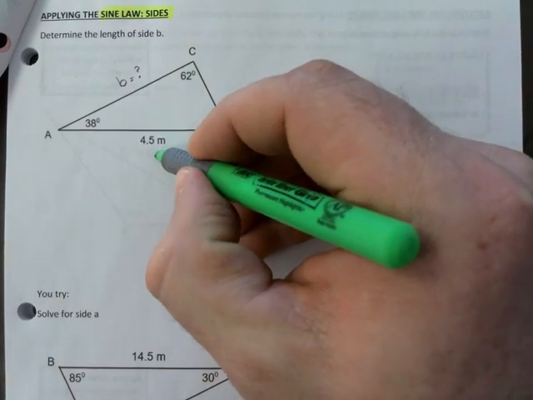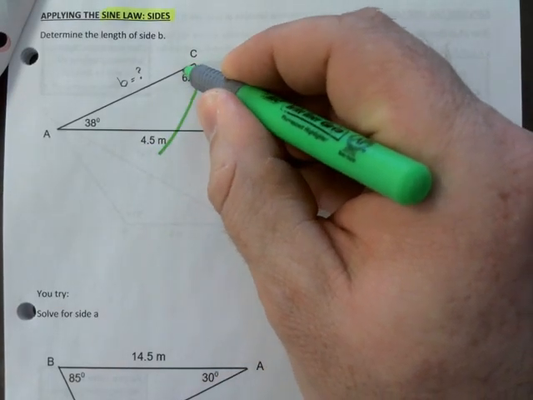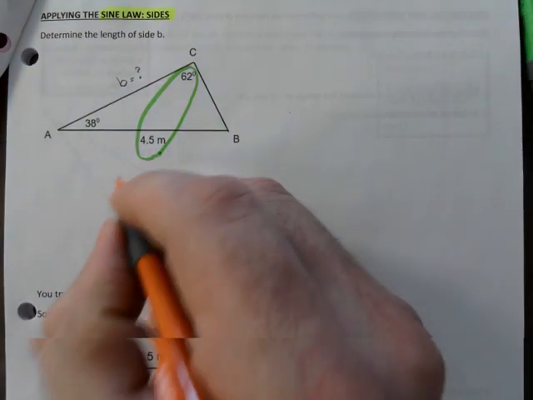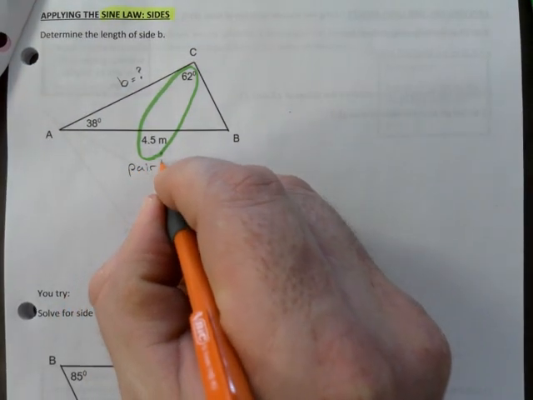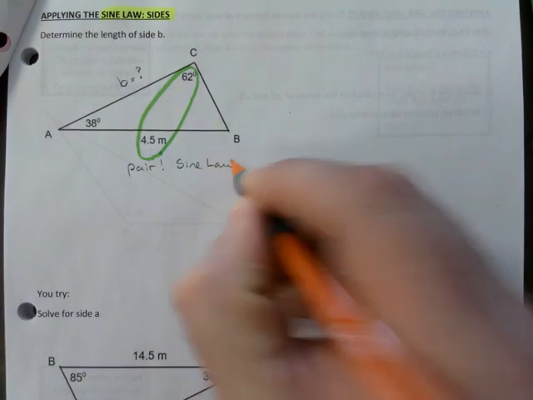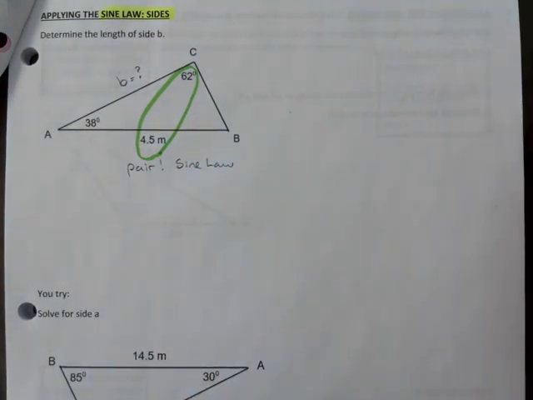But anyways, we'll still go through the motion. So you see that you have an angle and a side pair. That tells you I have to use sine law, right? This would be the angle side scenario, by the way.